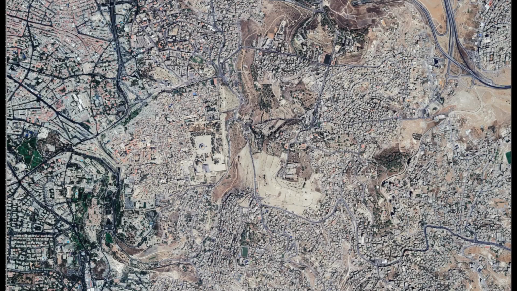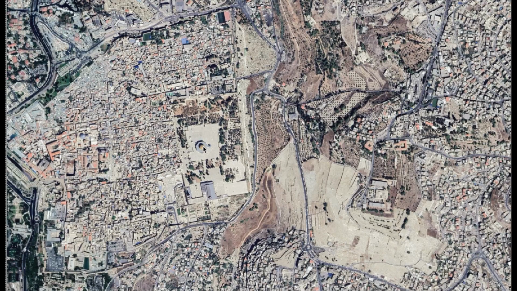So here we have an image of modern day Jerusalem. We can zoom in, see the Dome of the Rock area pretty clearly here. This is the old city of Jerusalem. You can still see kind of the outline of the wall, and I will outline that there for you. So this is roughly where the modern wall runs.